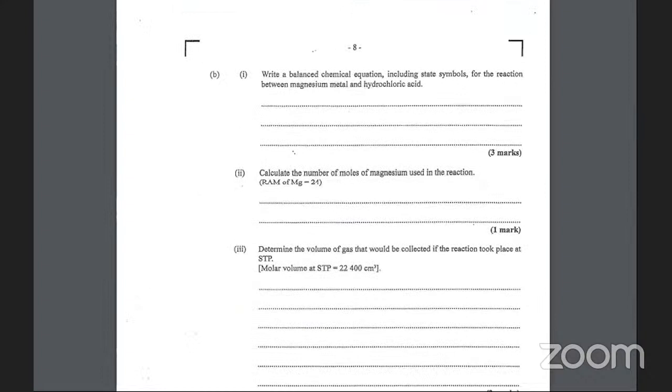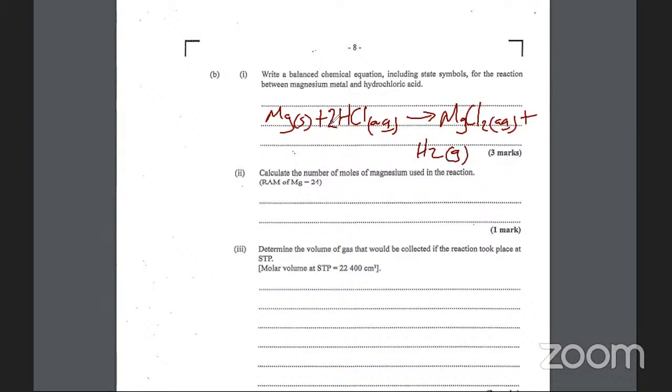And it asks for a balanced equation. Magnesium reacts with hydrochloric acid solution. When acid and metal react, they give salt and water, plus hydrogen gas. I'm going to put it down here. In terms of balancing, you will need a 2 in front of hydrogen.